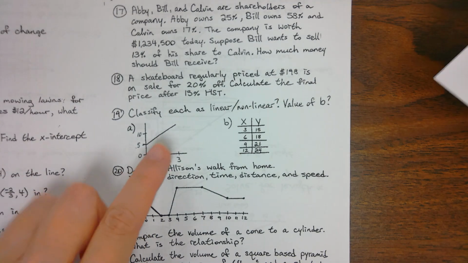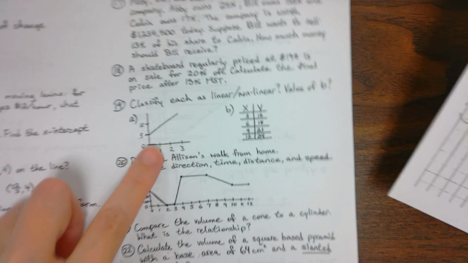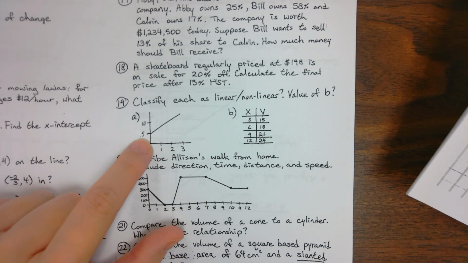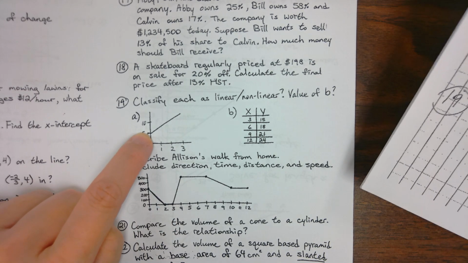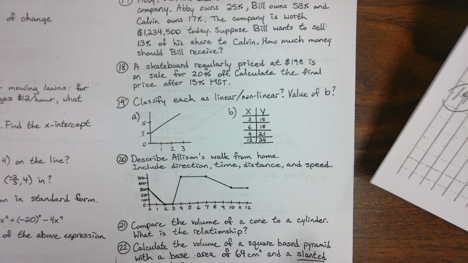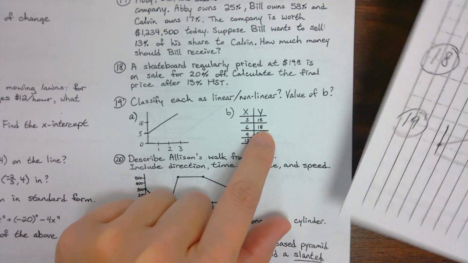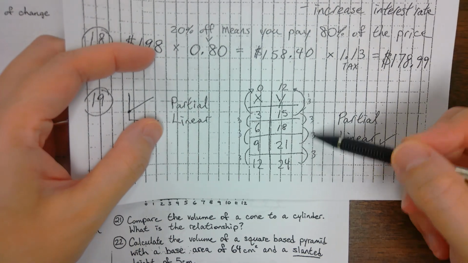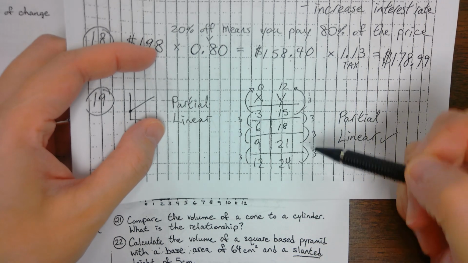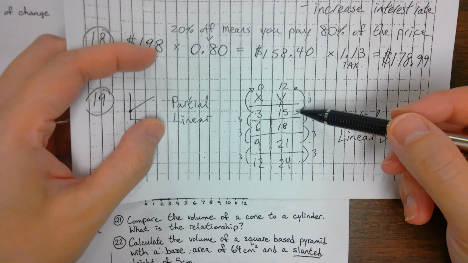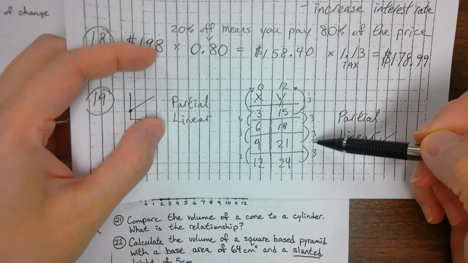Number 19. Classify if each is linear or nonlinear, and what is the value of b, the initial value. So in this graph, you can see it's linear, obviously, because it's a line. Initial value at 5. This one, if you do the first difference between them, it actually goes by 3, by 3, by 3, by 3, by 3 on both sides. If you keep going backwards, you'll see that your initial value is 12 and it's linear because of that.